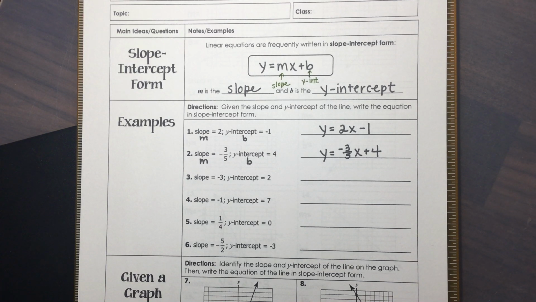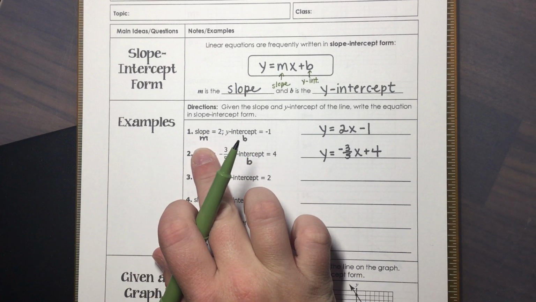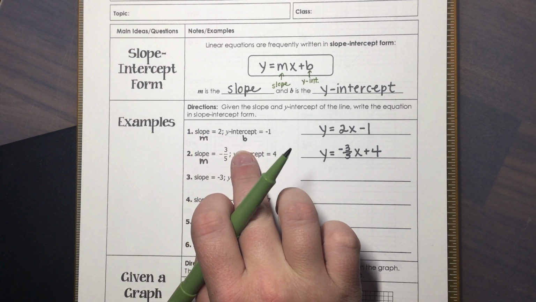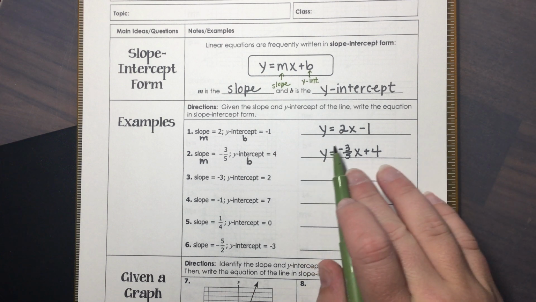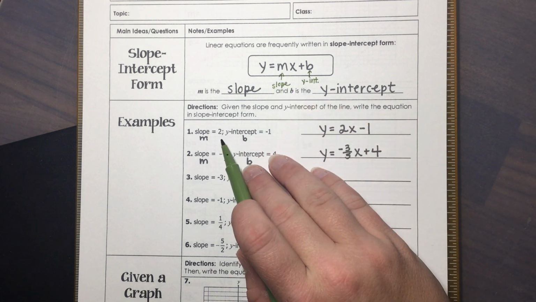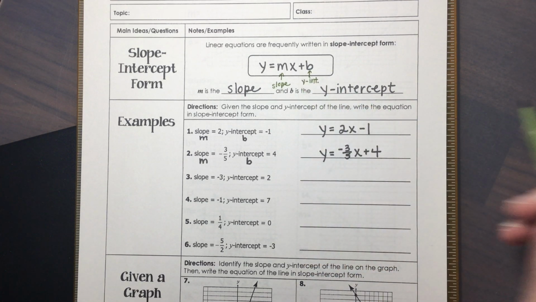The directions say, given the slope and y-intercept of the line, write the equation in slope-intercept form. On number 1, it says slope equals 2. I know that slope is my m, and the y-intercept is equal to -1, which is my b. Then I just plug it in to my equation. So I have y equals 2x, then plus b, so I'd plug in my -1 there.